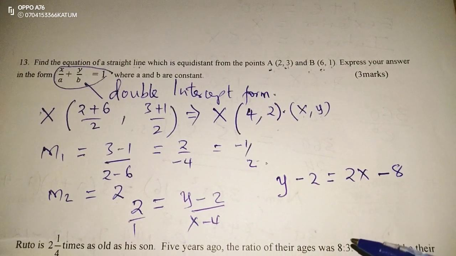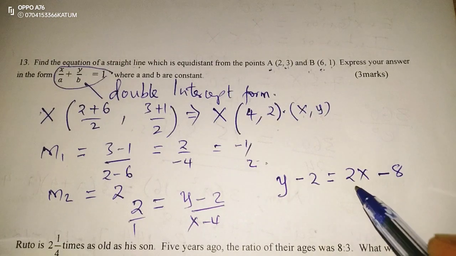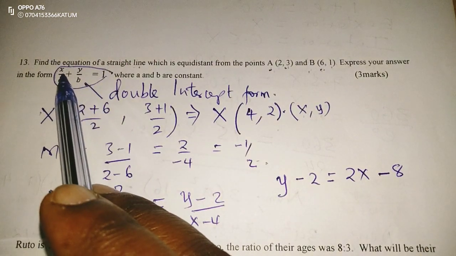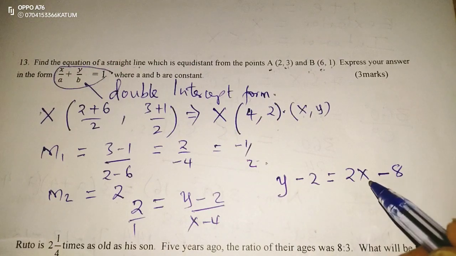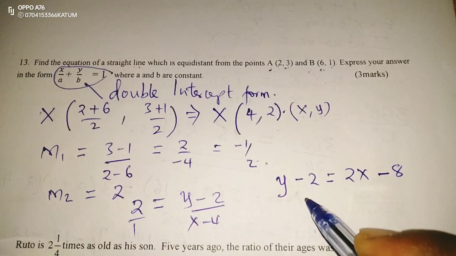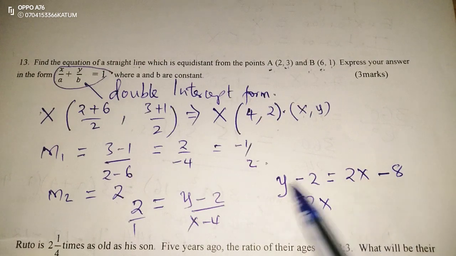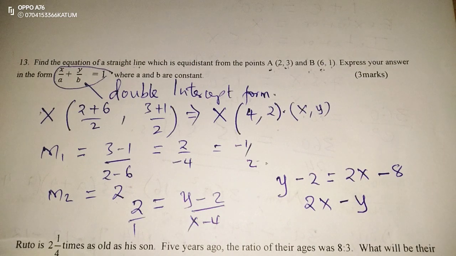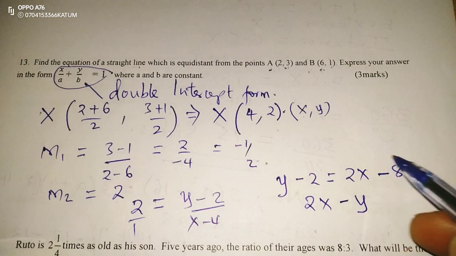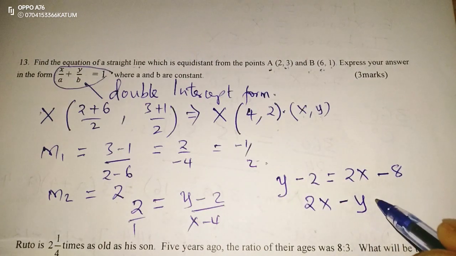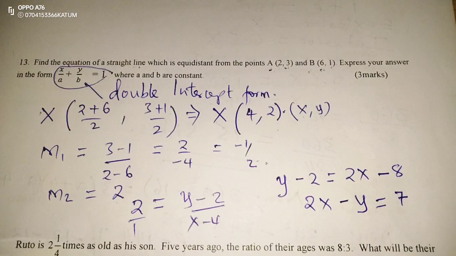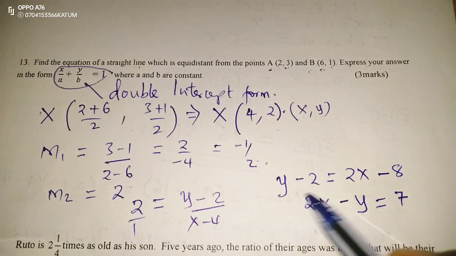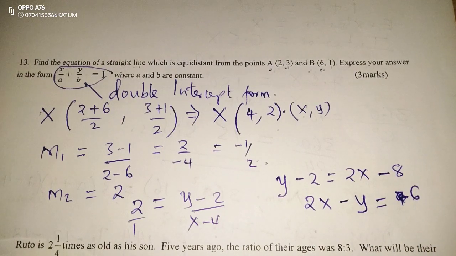We have to have the equation in the desired format. We can begin with the terms with x, because we want it to be in the double intercept form. So this is going to be 2x, then followed by y. When y comes to this side, it will be a negative y. Then we bring the 8 to this side, where 1 is, and it will become positive. Positive 8 minus 2, it will become 6. Yeah, it will become positive, then it finds a negative 2 here.